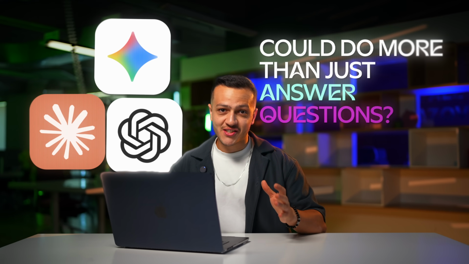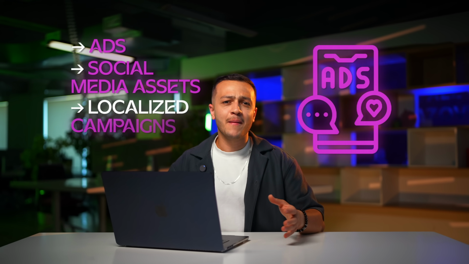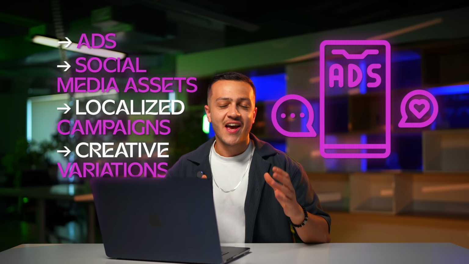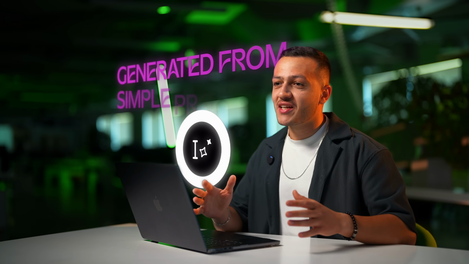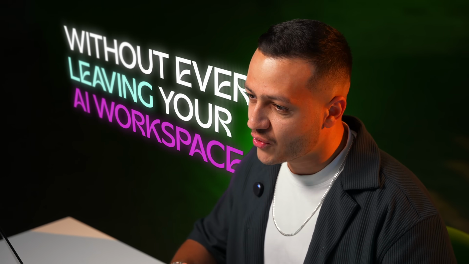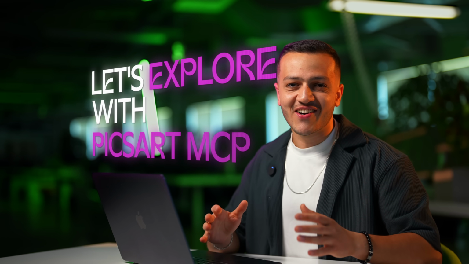Do you know that your AI agent could do more than just answer questions? It could even build you an entire marketing campaign, for example, ads, social media assets, localized campaigns, creative variations, and so on, all generated from a few simple prompts without ever leaving your AI workspace. That's exactly what we are exploring today with Picsart MCP.